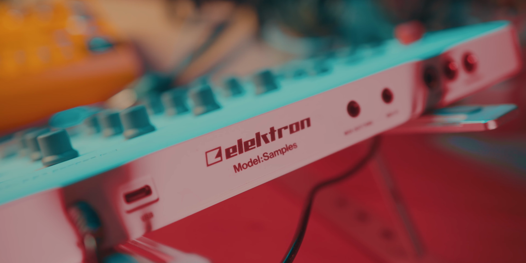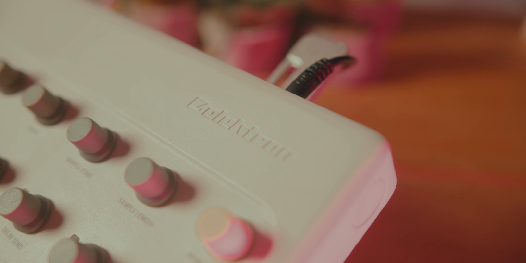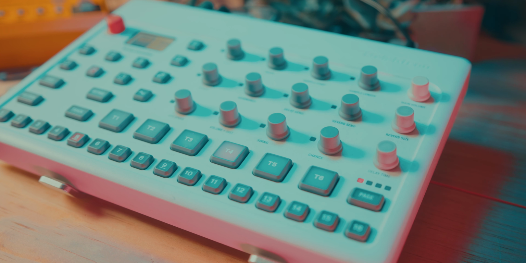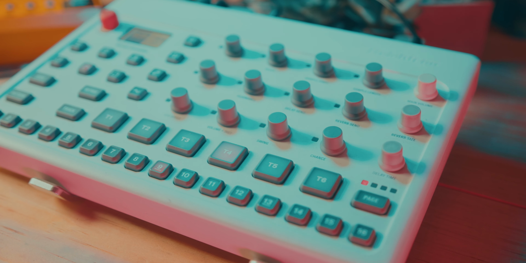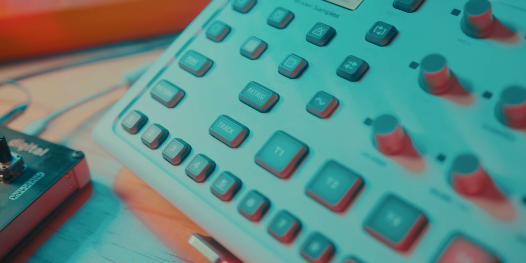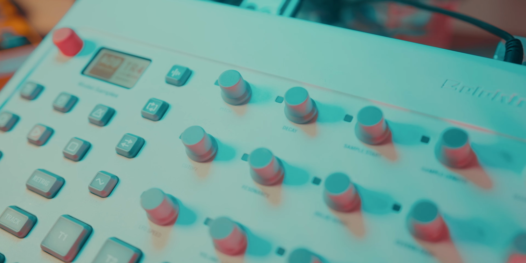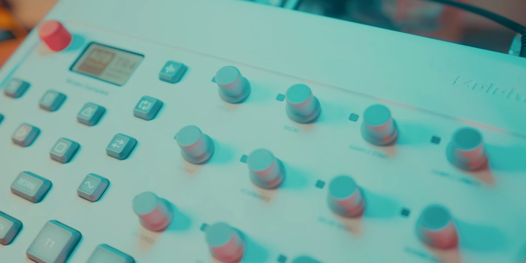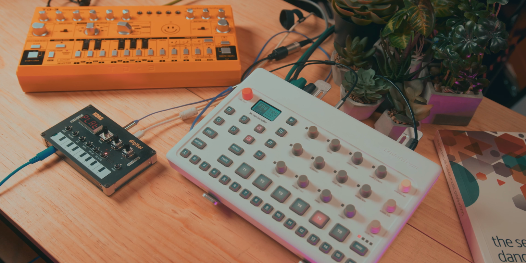The Elektron Model:Samples is an excellent machine to get you started in the world of music production. It has everything you need to be your workstation, and when I say everything, I mean that it's a very powerful groovebox with 6 tracks, and these 6 tracks can also send MIDI information. And it's really powerful because on our panel we have knobs per function. If we want to change the pitch, the decay, the cutoff, or the resonance, we have a knob associated with these functions, and this makes it an ideal machine for your live sets.